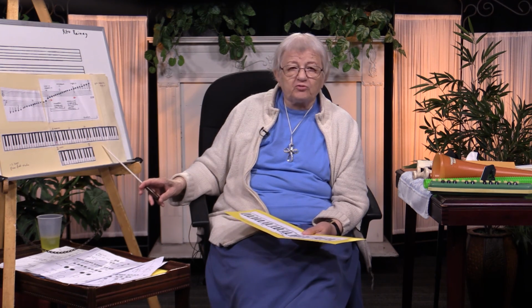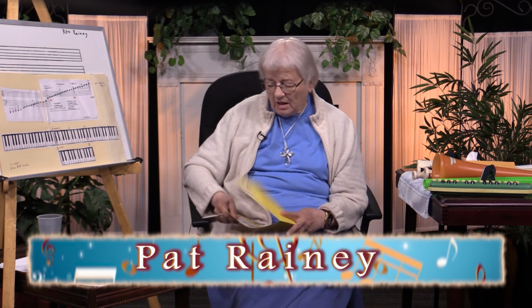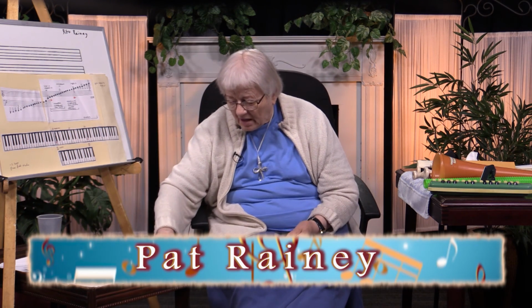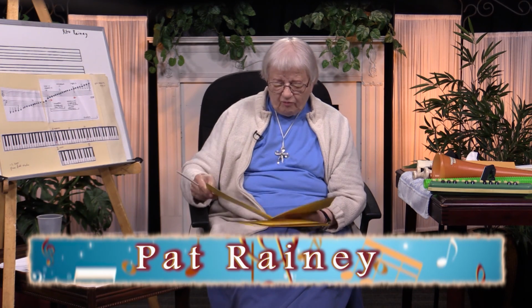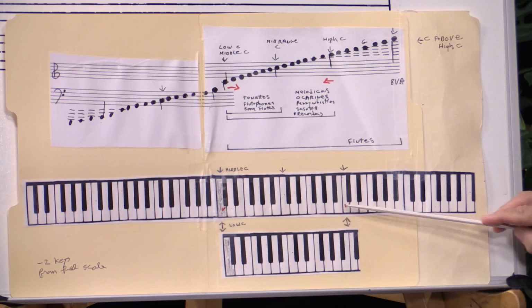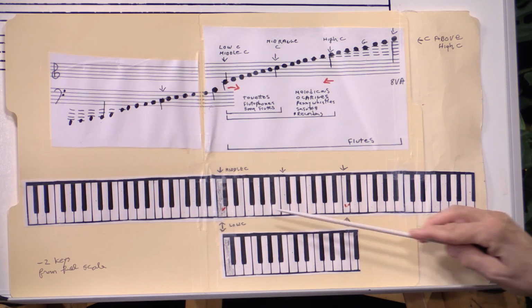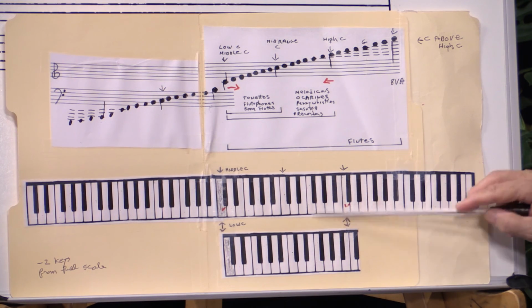I'm not sure about the stringed instruments. I'm not sure if the violin can do it. I'm not sure about the harps. Harps follow a keyboard very closely, so I think maybe the harps might be able to do it. But we're dealing with woodwinds, and for the woodwinds, we have to consider this is our range right here. So no matter what music you're playing, it's going to fit in with this range.